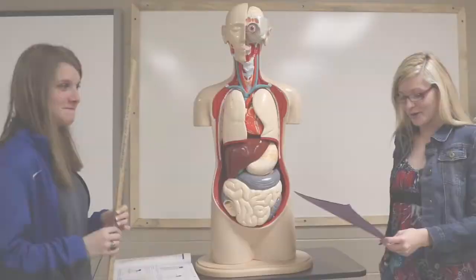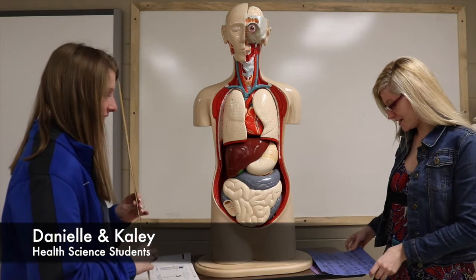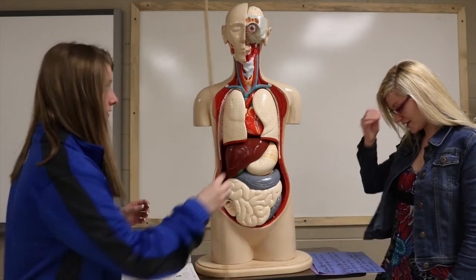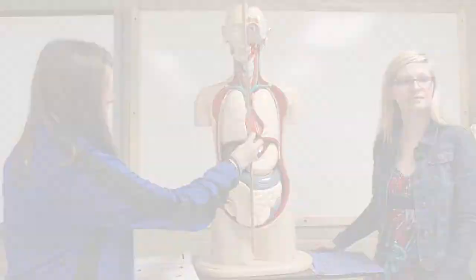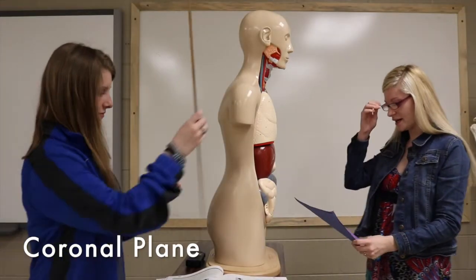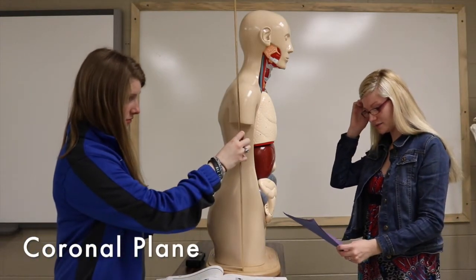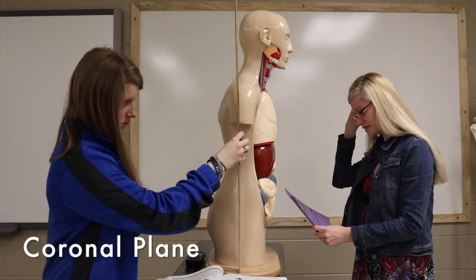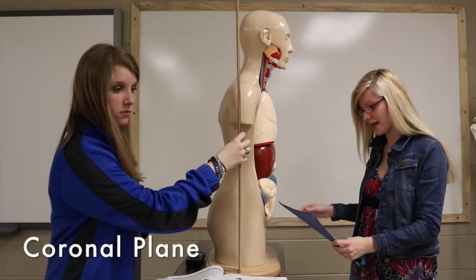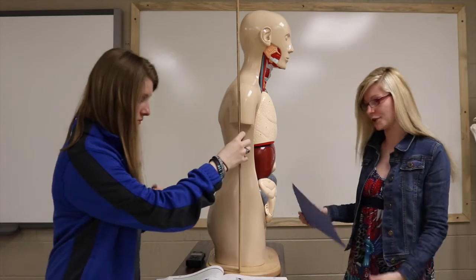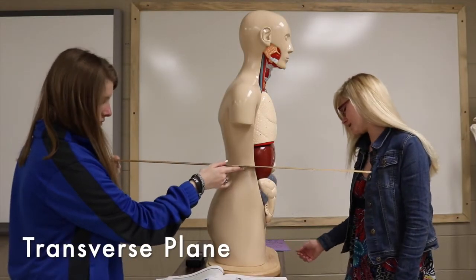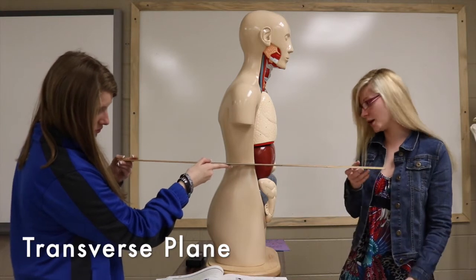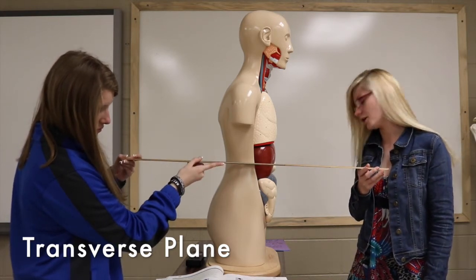The midline is the vertical plane that divides the body from top to bottom into equal left and right halves. The coronal plane is any vertical plane at right angles to the sagittal plane that divides the body into anterior front and posterior back portions. The transverse plane divides the body into separate superior upper halves and inferior lower portions.